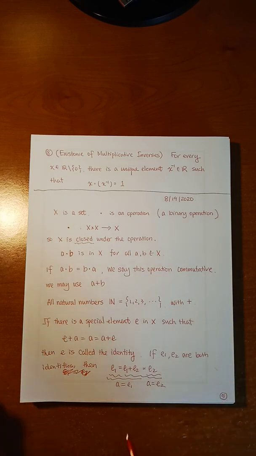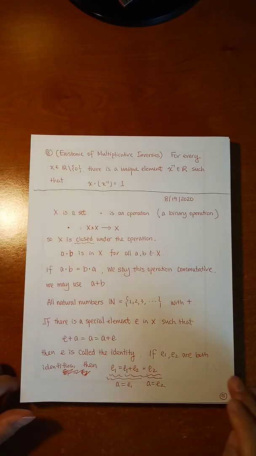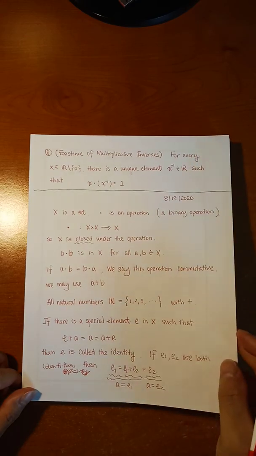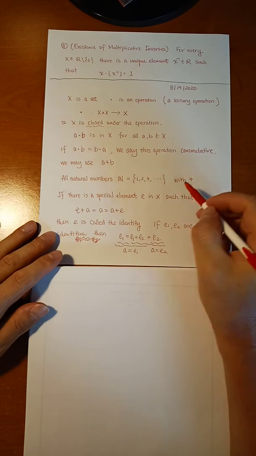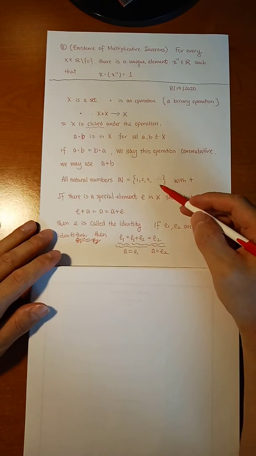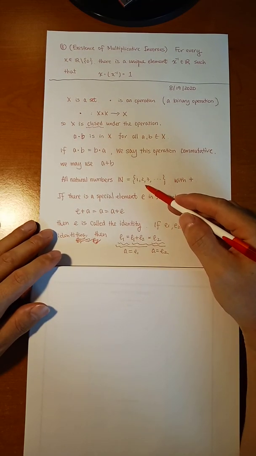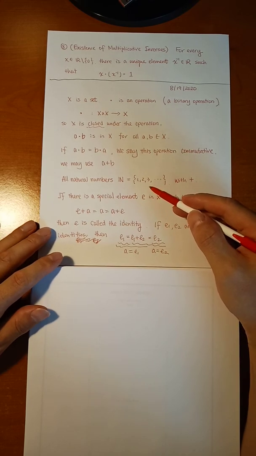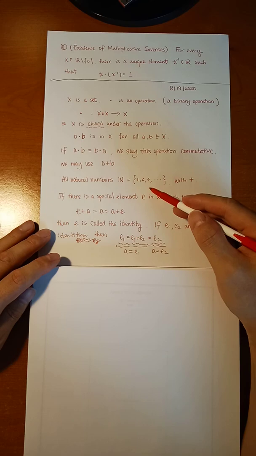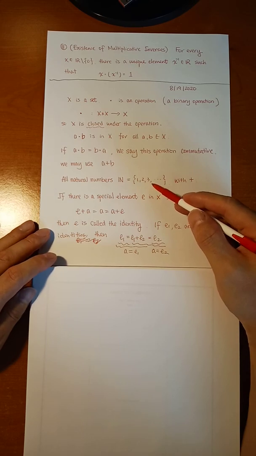So identity is unique. With the identity, we can discuss the inverse. First of all, not every set with a binary operation has an identity. For example, the set of natural numbers has no identity because it does not include 0. With 0, it has identity. Without 0, it has no identity.